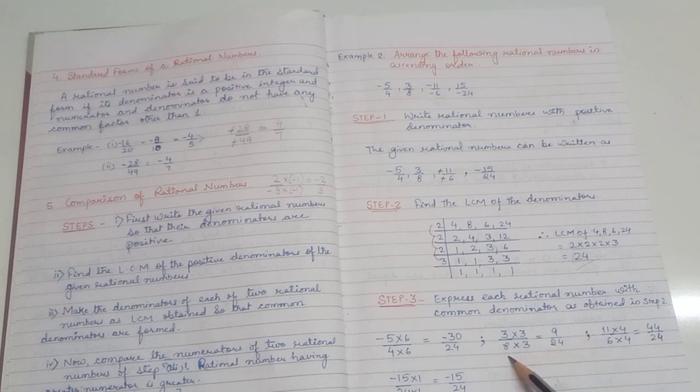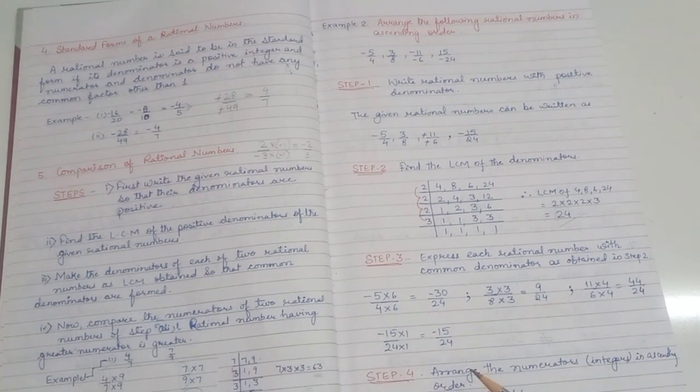Here what will I multiply with 8 to get 24? Obviously 3. So I need to multiply 3 here also. So we are getting 9 by 24. Here what will I multiply with 6 to get 24? Obviously 4. So 6 into 4 will give us 24. The same number, I need to multiply 11 by 4, will give us 44. Now the next one, minus 15 into 1, 24 into 1, it will give us minus 15 by 24.